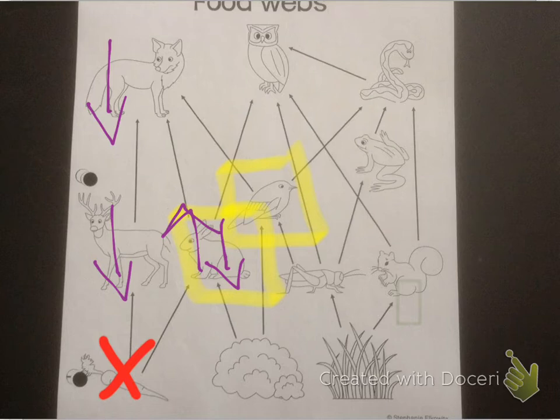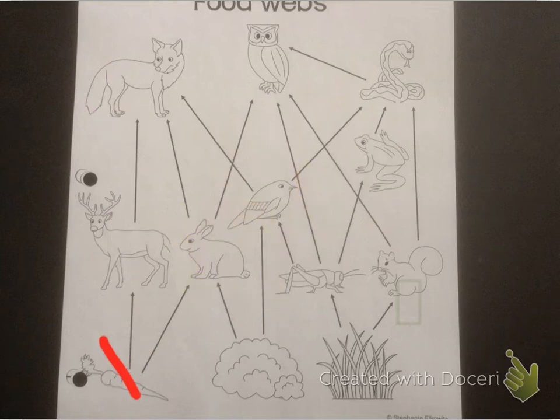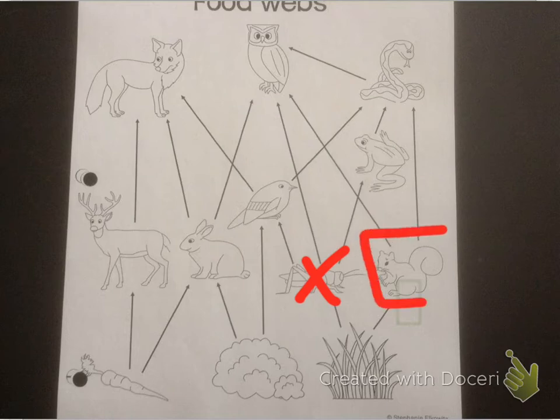Now, one of the other interesting things that we will spend some time talking about in here is the word competition. So, for example, if we were to remove our grasshopper from this particular food web, we would see that now the squirrel, which eats the grass, is going to have less competition for that grass.